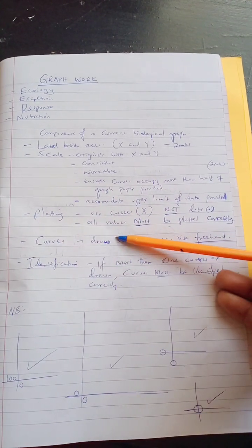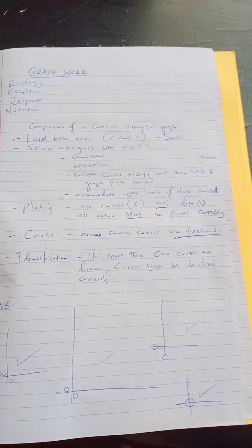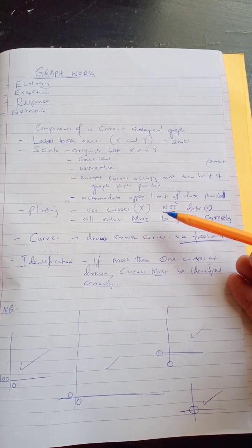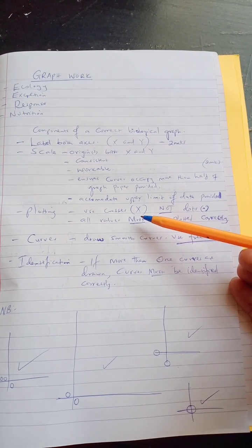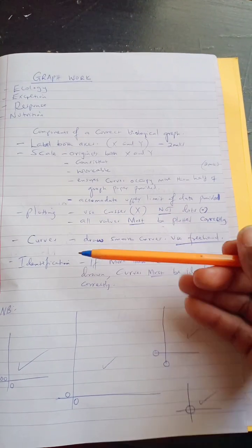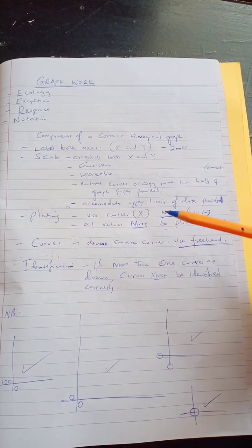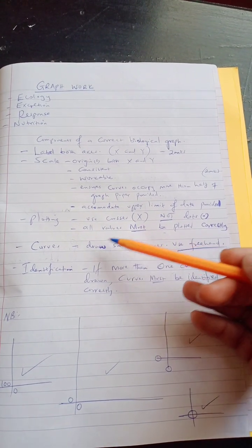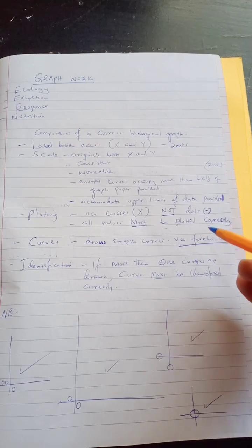And then plotting: you always plot using crosses. Don't use dots, because sometimes when you draw the curve, the dots cannot be seen. So use crosses to earn marks for your plotting. And ensure that you plot all the values that are provided in the table. Don't leave any value out. Make sure that all the values in the table are plotted correctly. And then for the curves, make sure that you draw smooth curves. You use your free hand. There is nowhere you will be joining the points using your ruler. It is always your free hand, and the curve must be a smooth curve. You draw it once, a smooth curve.